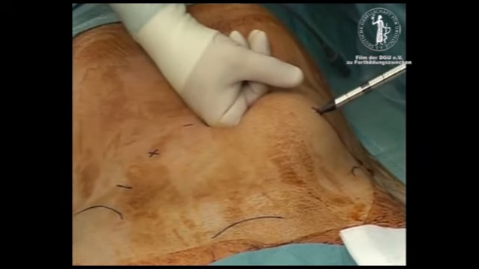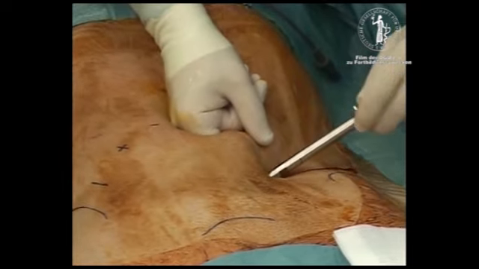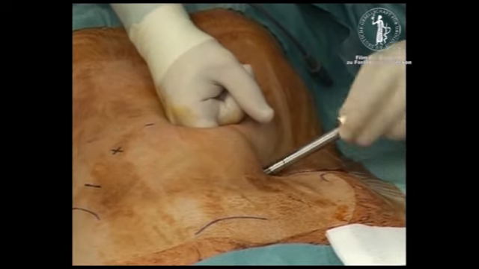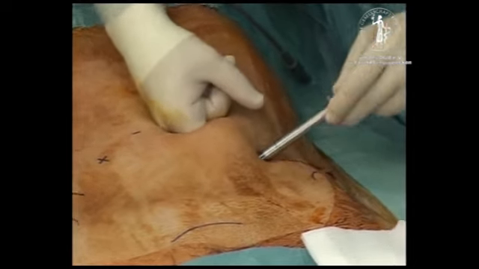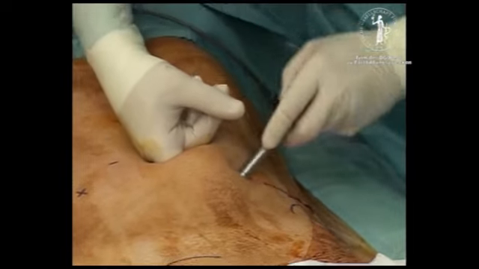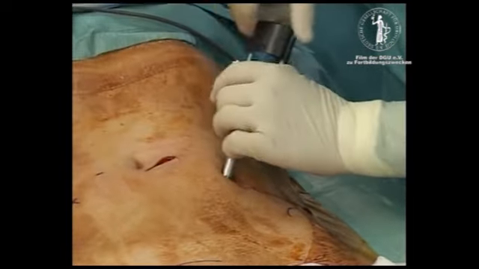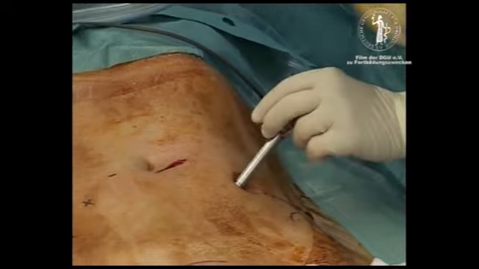The first 8 mm robotic trocar is introduced with a blunt obturator on the left side between the subumbilical incision and the left anterior iliac crest, about 1 cm lower than the camera trocar incision.